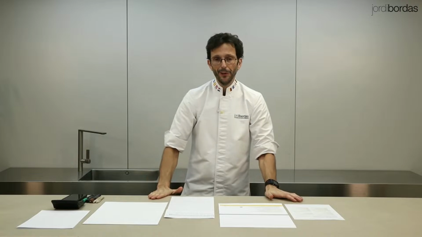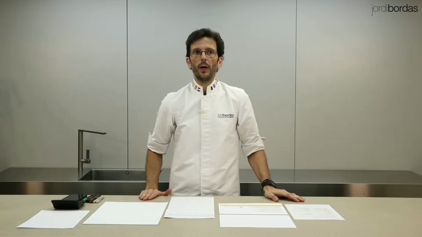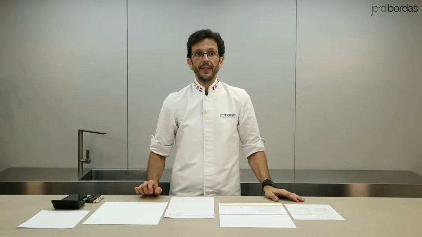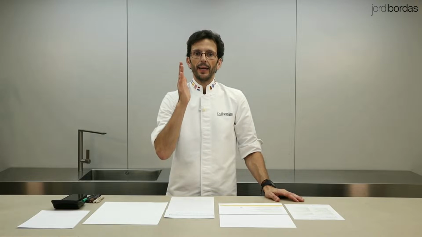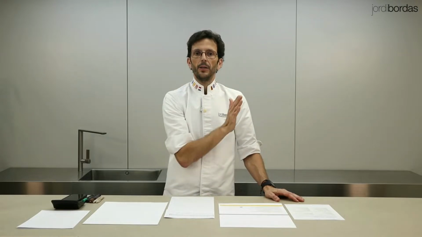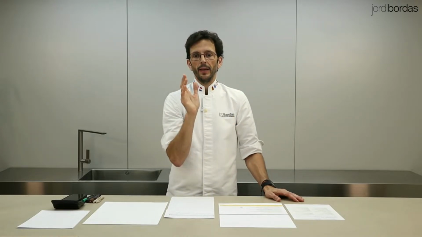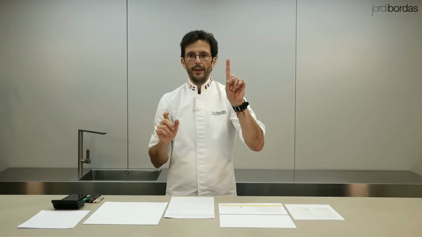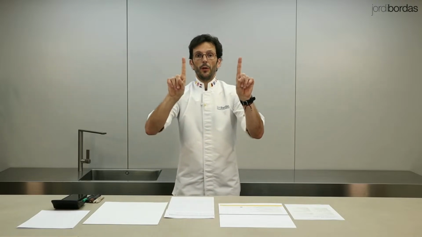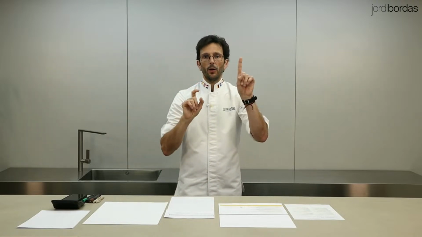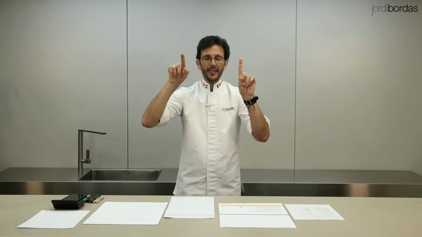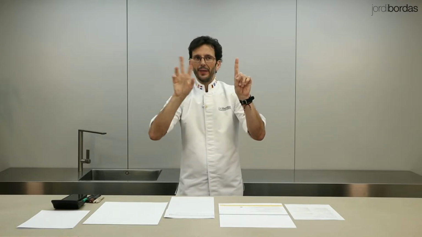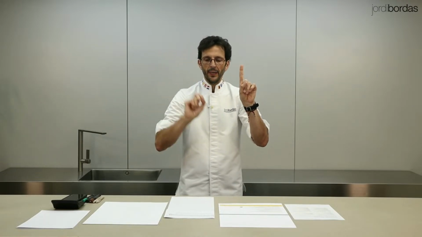What is the purpose of using oligofructose in a recipe? Oligofructose is really interesting because it's about half as sweet as sugar. That means that if 1% of sugar is going to give us 1 point of sweetness, 1% of oligofructose is going to give us between 0.4 and 0.5. It depends on the kind of oligofructose that we are using.